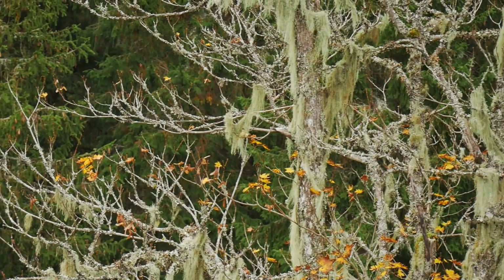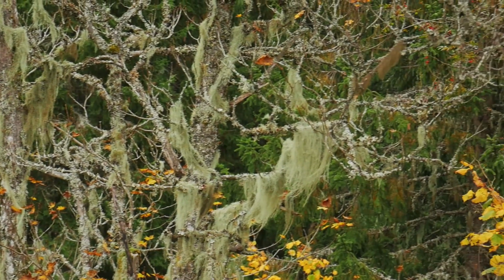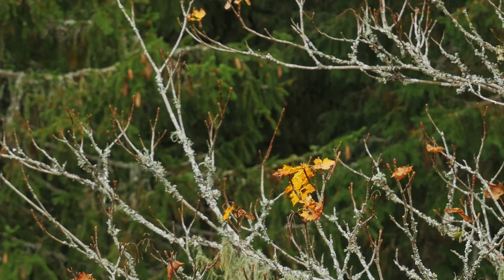I did find another composition here. I just had to take one step to the right and it was straight in front of me, and that composition was more of what I was actually looking for to begin with. I have these bearded trees and just a few yellow leaves, and still with the same backdrop, the nice big evergreen trees. I think it's actually really pretty.